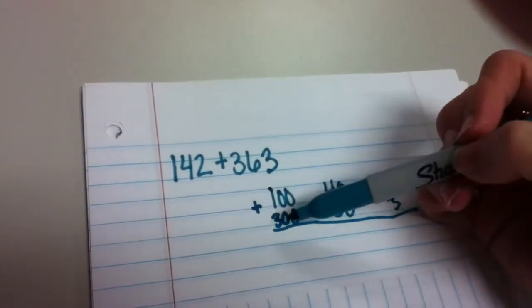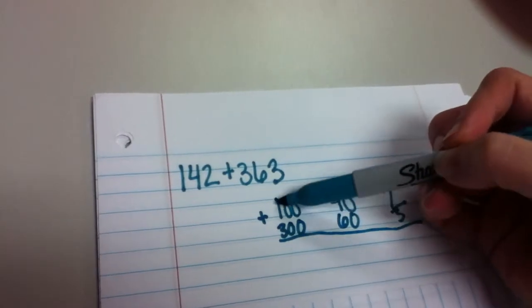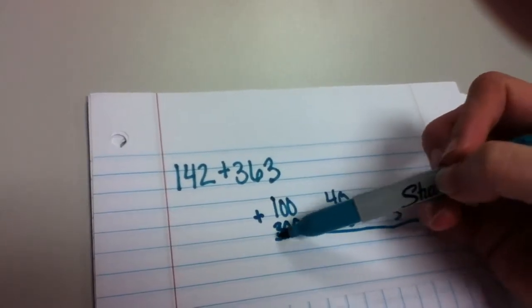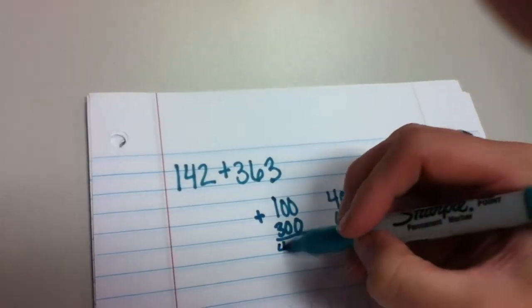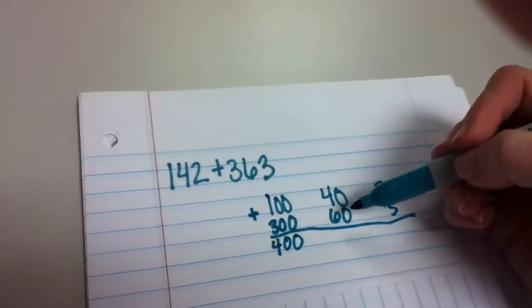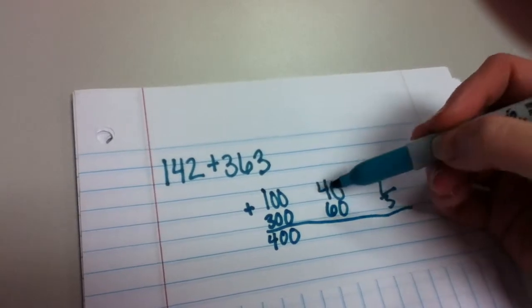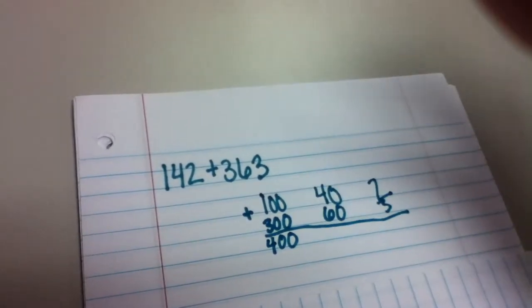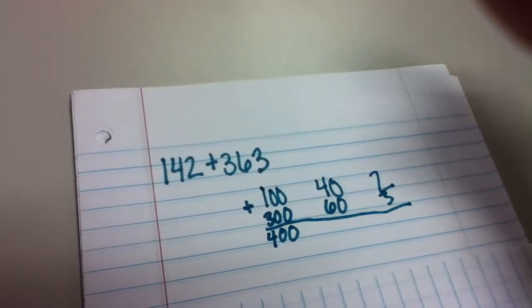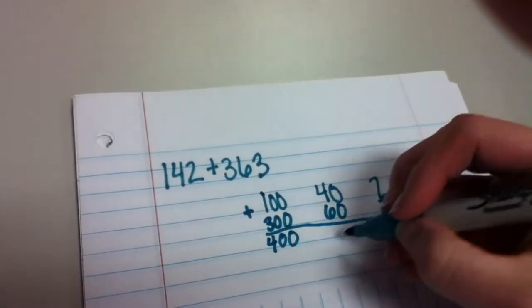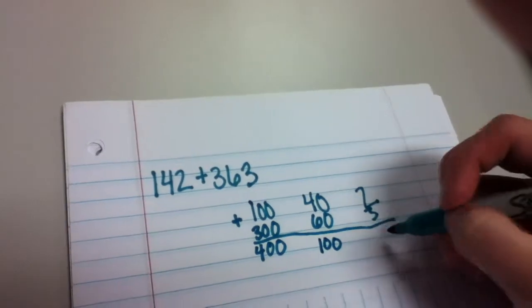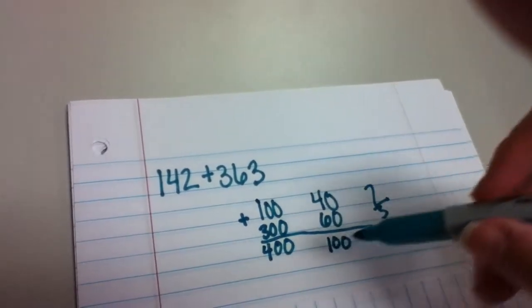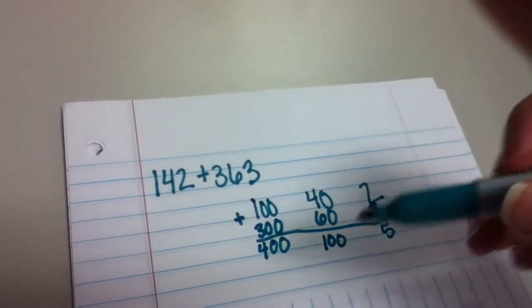And they would actually start in the hundreds, and then they would just go down, and so they would see that they can think of this as 3 plus 1, because really it is 300 plus 100, so they would see that that's quickly 400, and they can see that this is that 6 and that 4, and even though that is going to give them a hundreds number, that's okay, we're just going to leave it there. So 4 tens plus 6 tens would give me 100, and then I have 2 plus 3, which would give me 5.